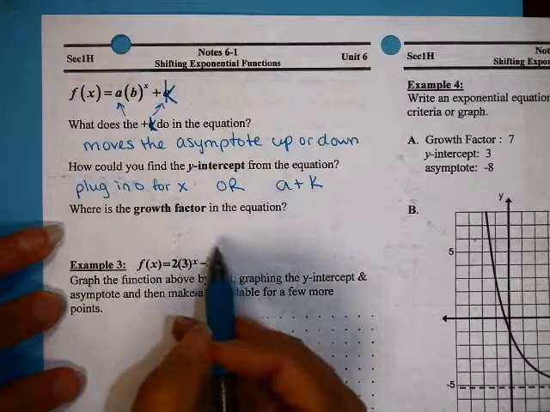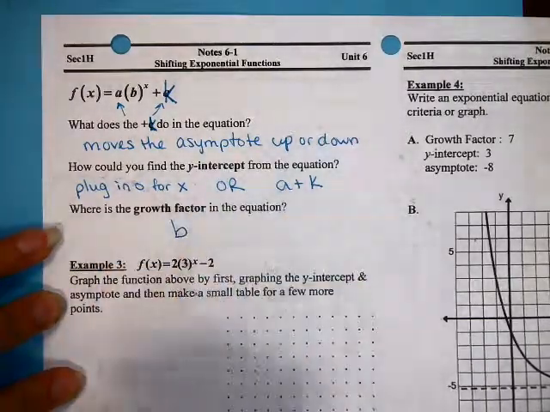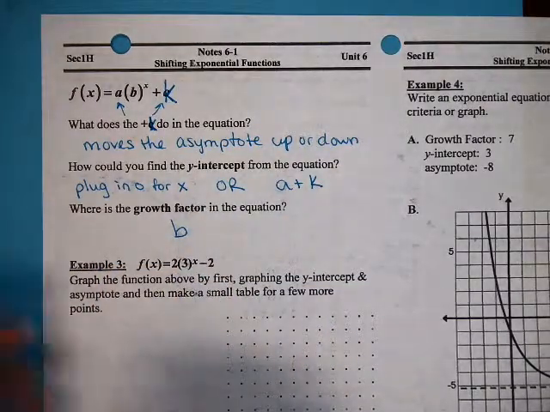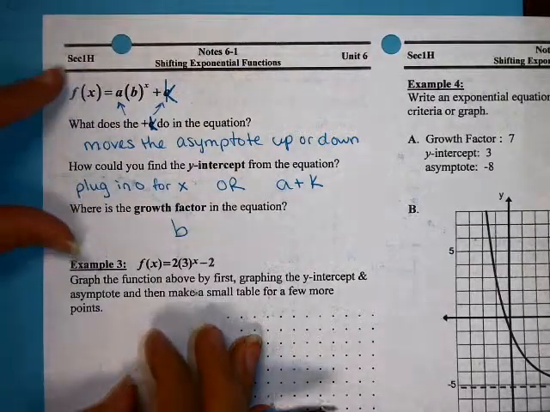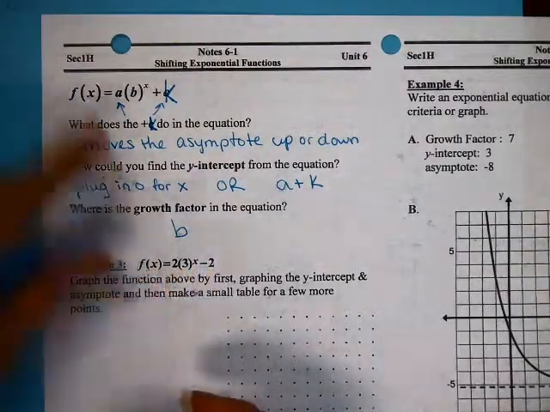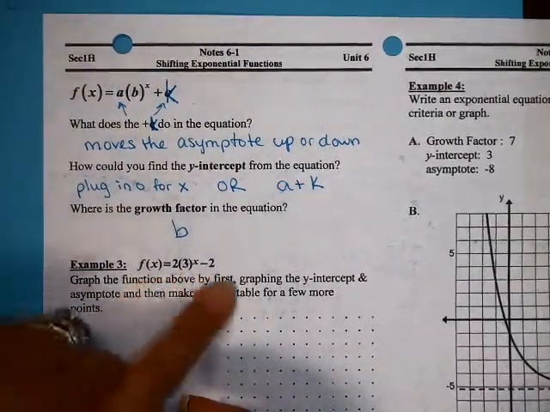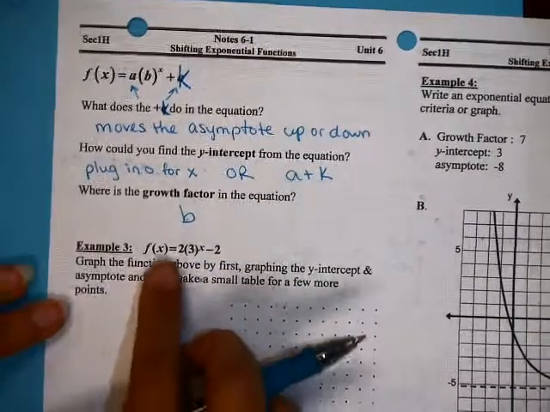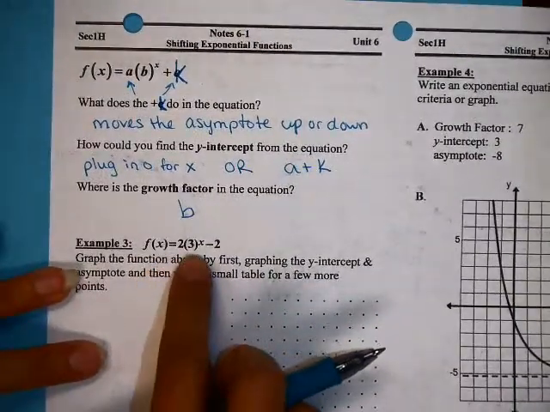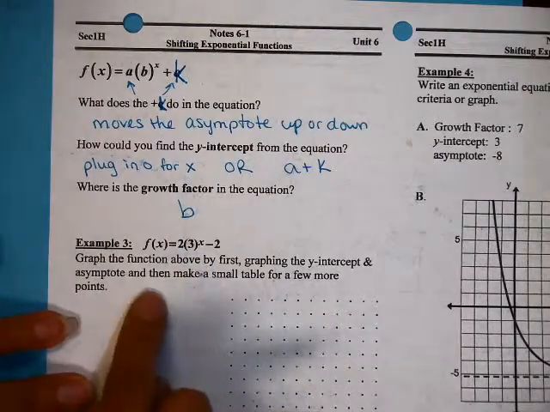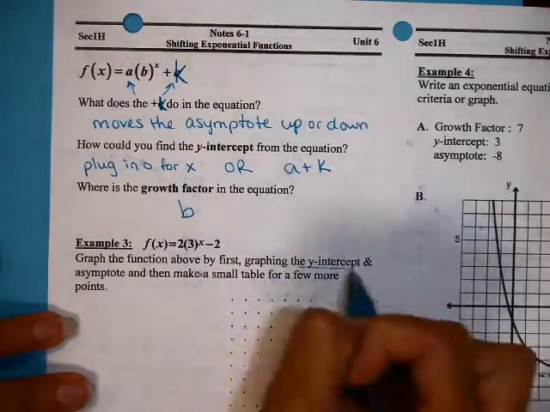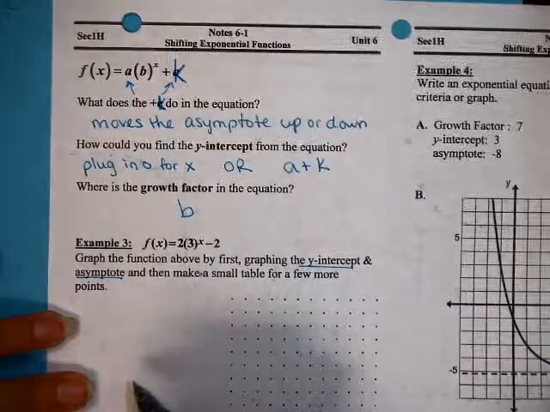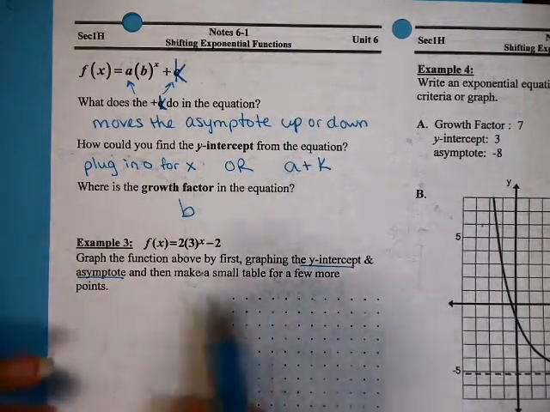All right, and where's the growth factor? It is the b, as always. Okay, so now that we know the parts of the equation, we're going to use those to graph from just the equation. So looking at this one, f of x equals 2 times 3 to the x minus 2, let's identify the y-intercept and the asymptote line, and then we'll be able to tell how our graph goes.